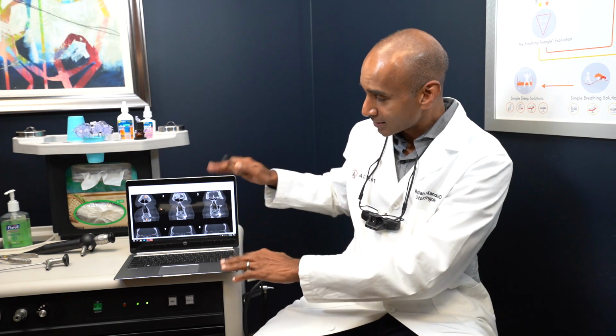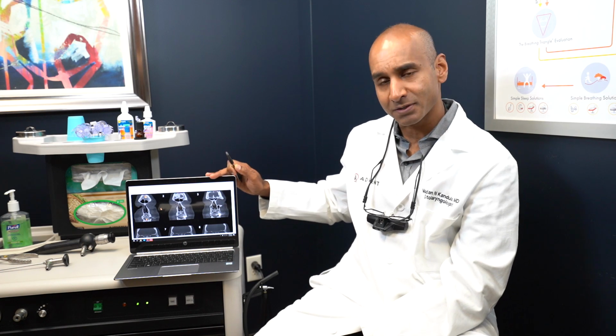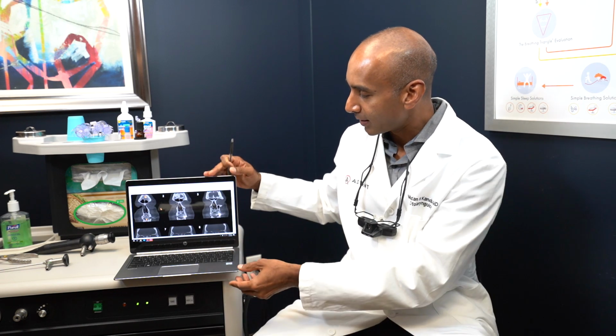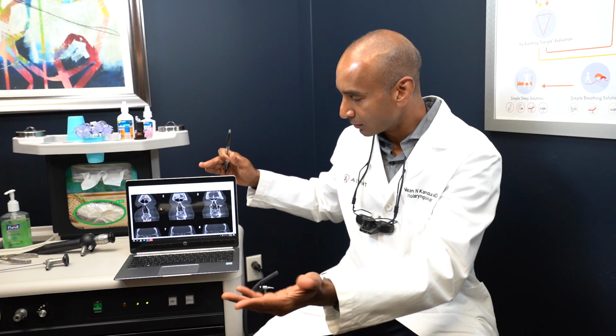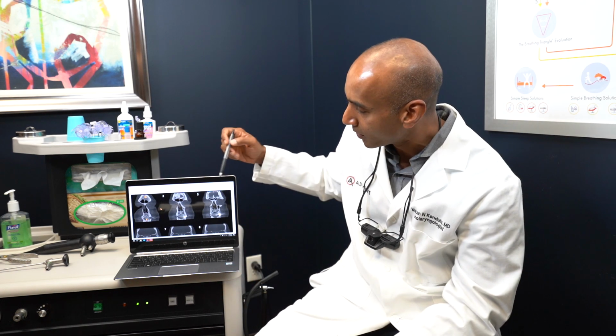Dr. Madan Kandula with Advent today talking about CT or CAT scan imaging and why it's so crucial for everything that we do here at Advent. So this is the CT, this is my computer. All of our offices have in-office CT imaging, which goes through the cloud up online here. When we do a CT on somebody, we're looking at a laptop like this and walking you through. I'll just demonstrate what I typically do, which is this.